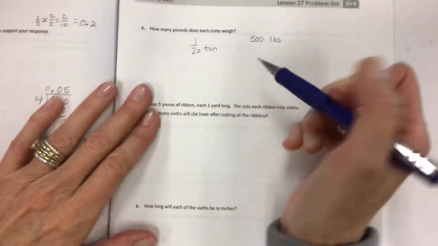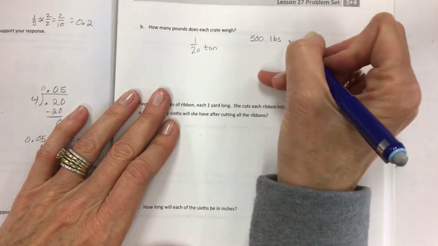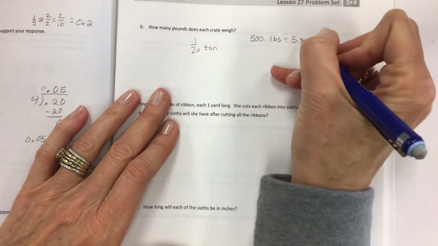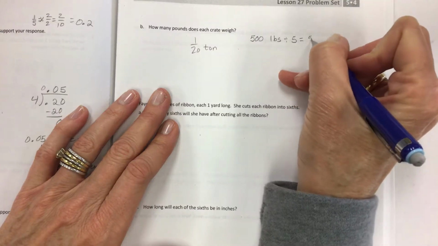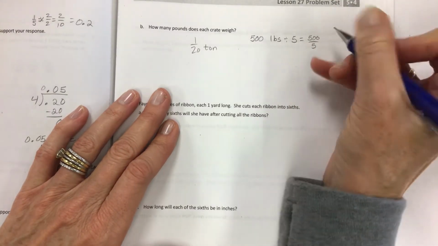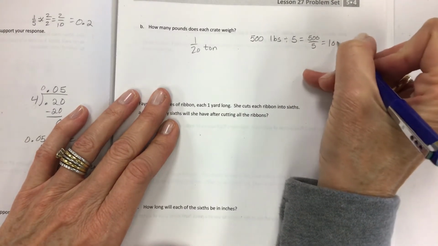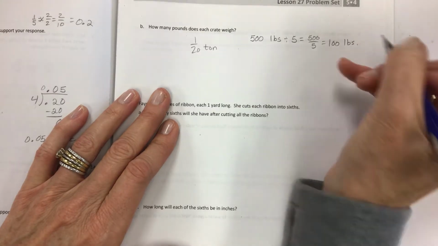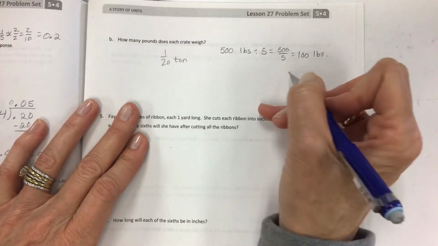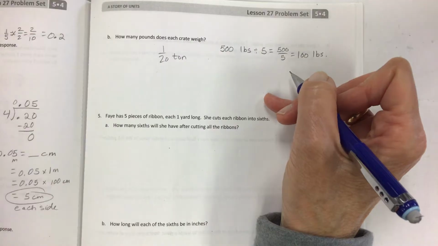Okay, so that's this, 500 pounds. And I'm going to divide it into the 5 pieces. And so that's really just 500 divided by 5. And so that makes 100 pounds. That one's pretty easy if you just set it up like this.